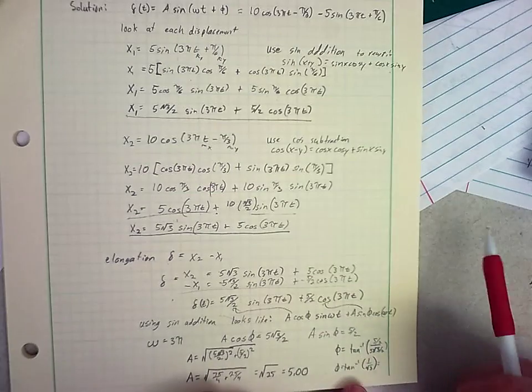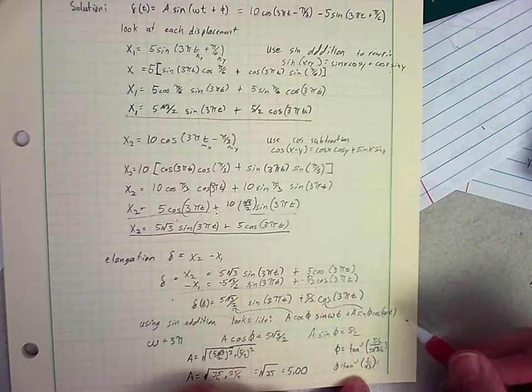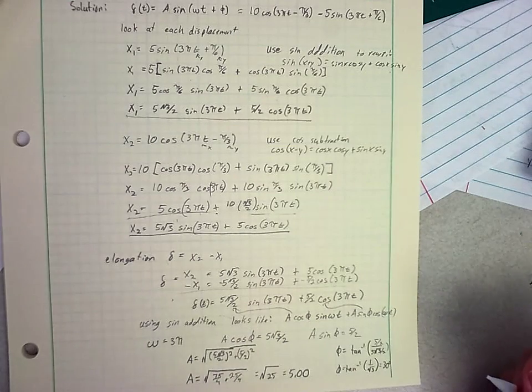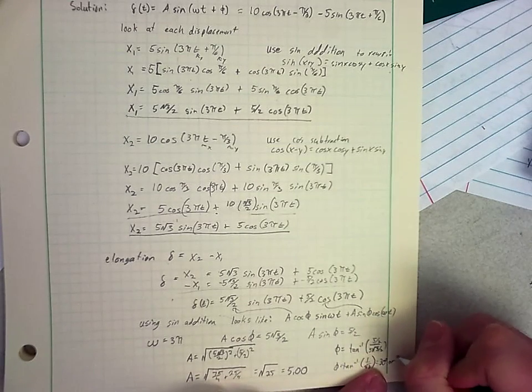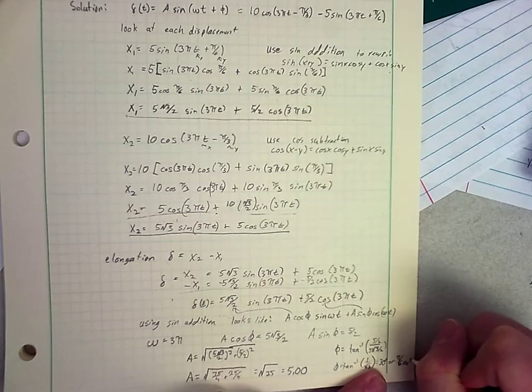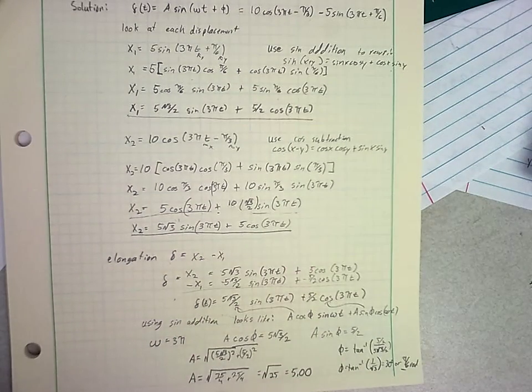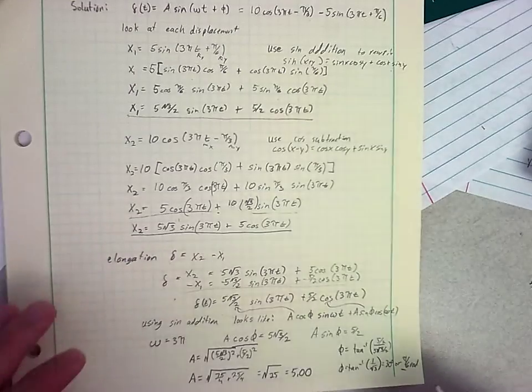So what angle gets me 1 over the square root of 3? The answer is 30 degrees, or pi over 6 radians. Let me double check that with a calculator before I move on. Yeah, so 30 degrees or pi over 6 radians.